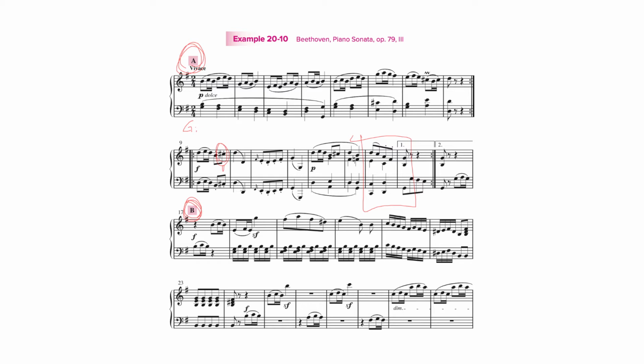And the structure of the A part, we can analyze it. This is a half cadence in G major or a perfect authentic cadence in D major. It doesn't make any difference in this case, because both mean a continuous structure.